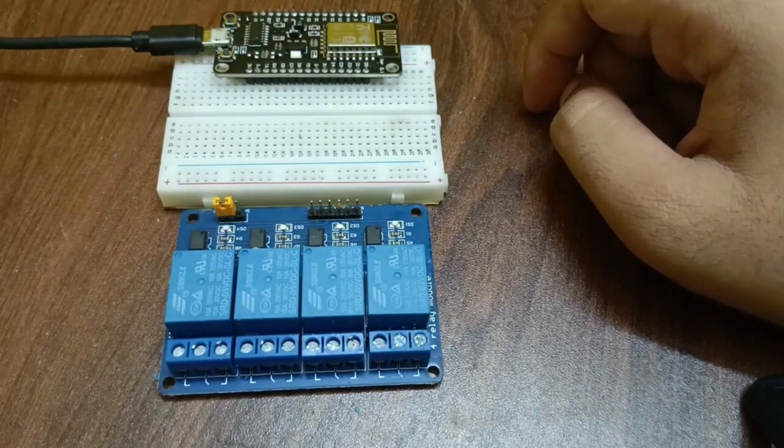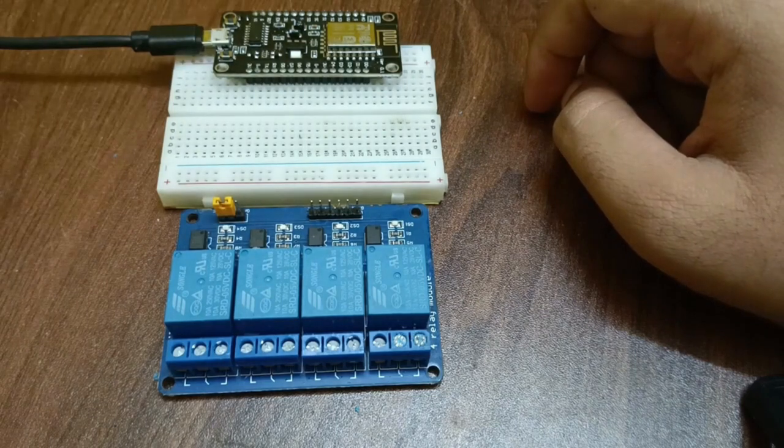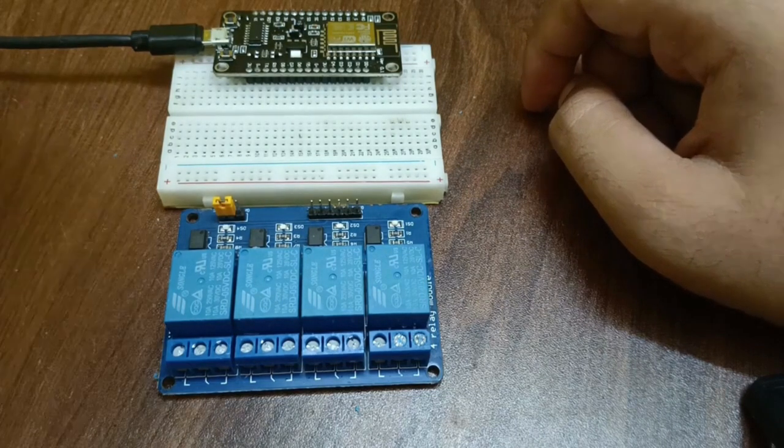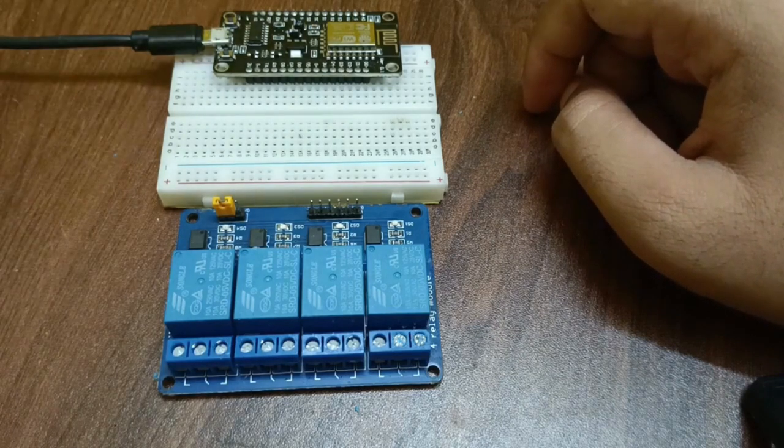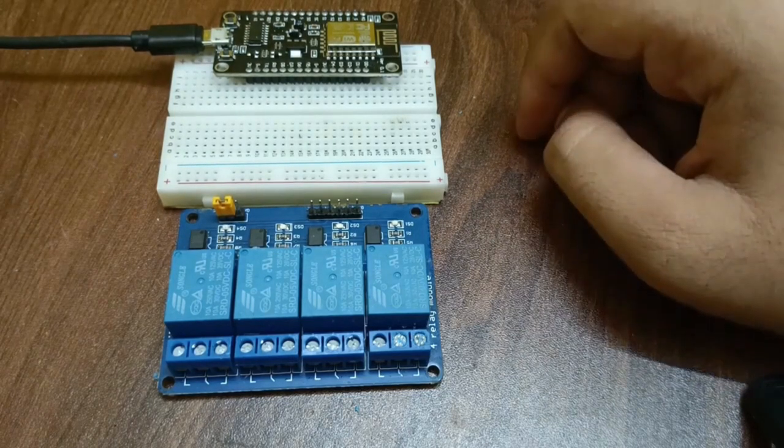Consider the second scenario. Consider you want to turn on your AC 15 minutes before you arrive home. So here also some AC do provide this functionality, but not all the ACs do.